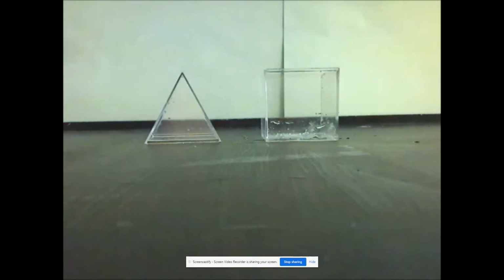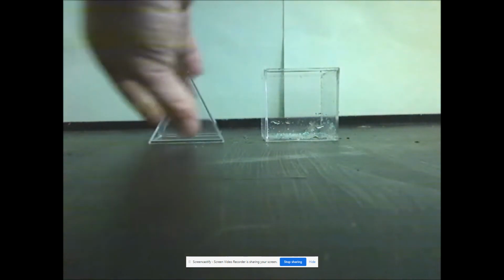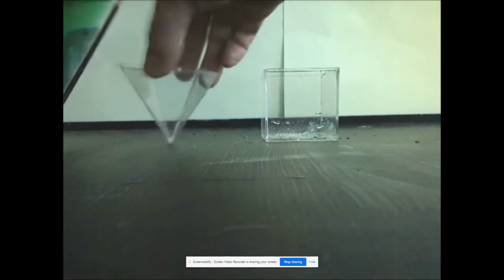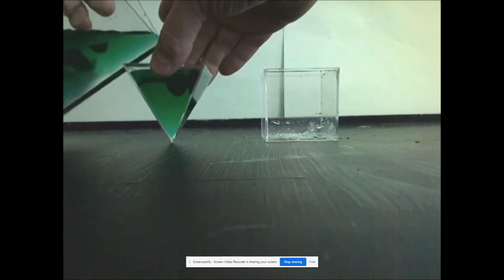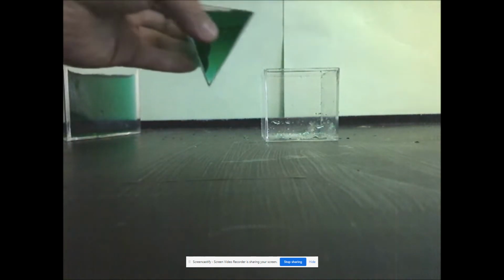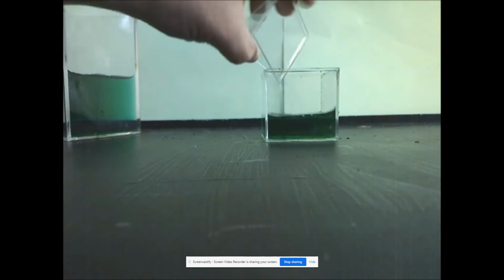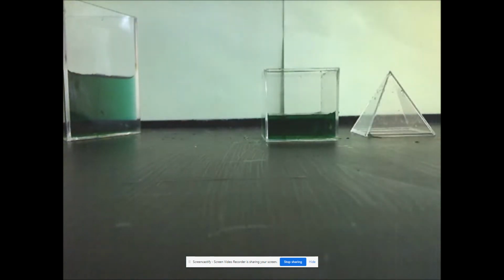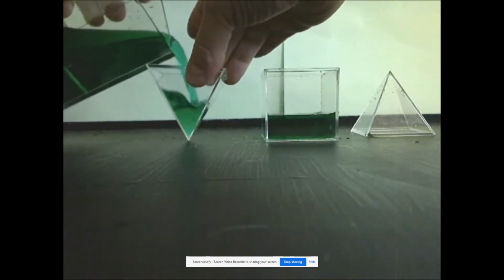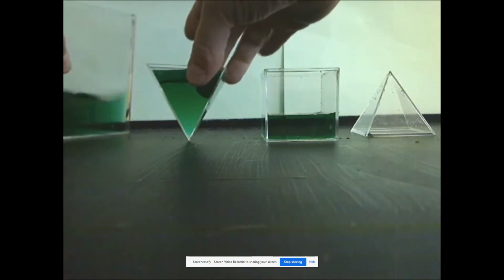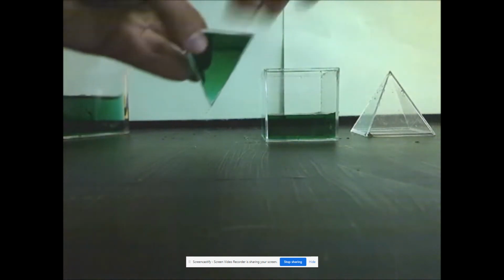So starting with square-based pyramids. Oh, no, it's a triangular base. No, it's a square-based pyramid. Okay, so we poured that into a cube. How many would you get into that cube?